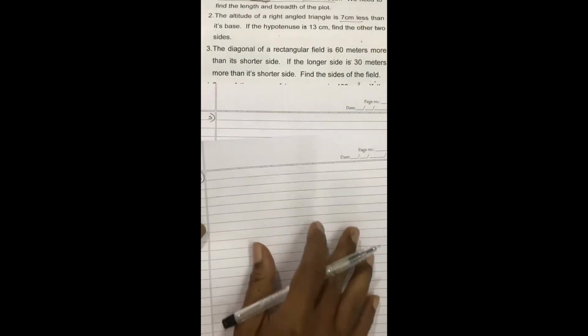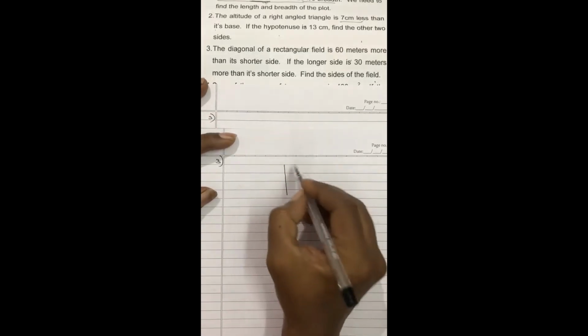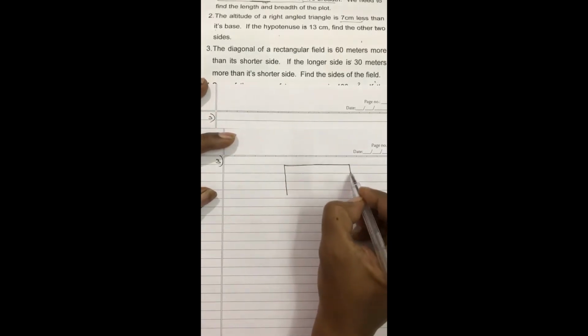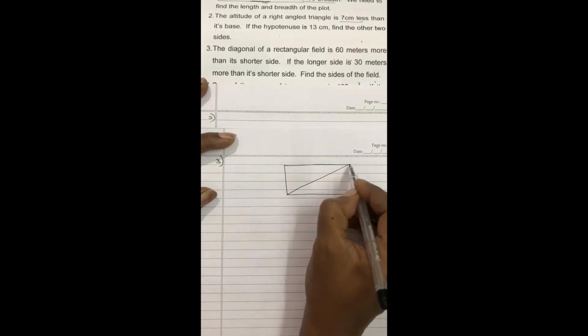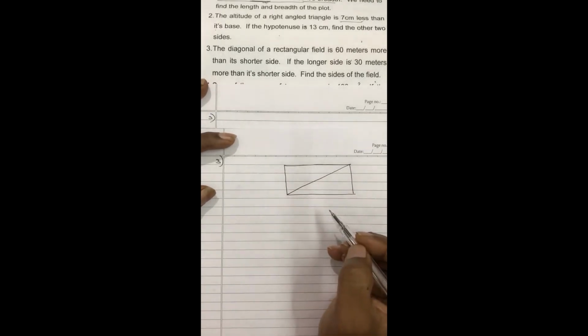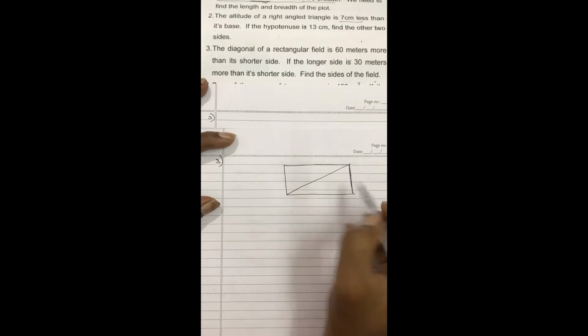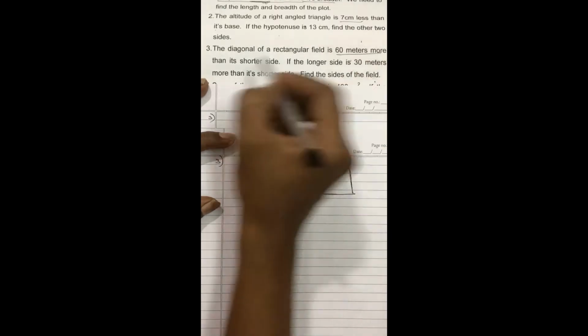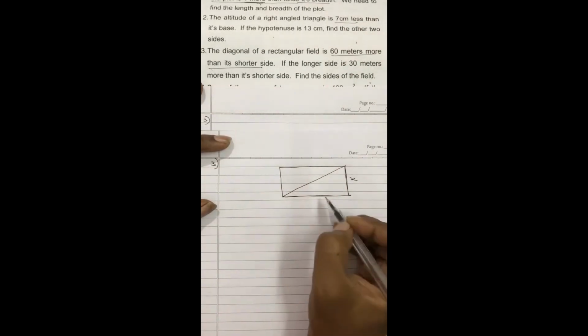See here they are telling the diagonal of a rectangular field. So there is a rectangular field like this, and then they are telling the diagonal of a rectangular field. This is the diagonal, is 60 meters more than its shorter side. Supposing this is the shorter side, this is a longer side. Fine. So let the shorter side be x.